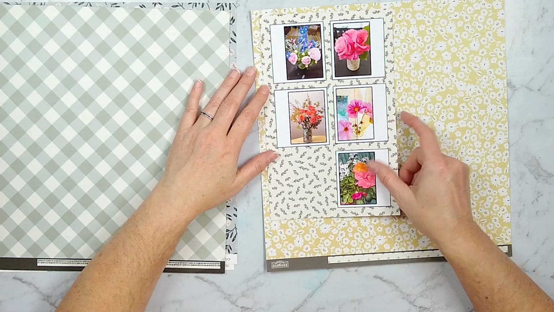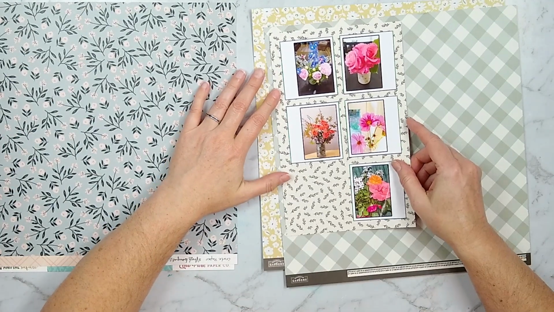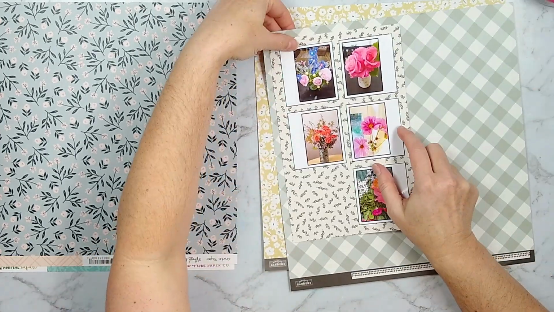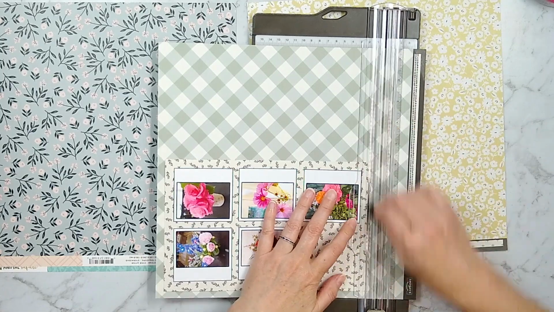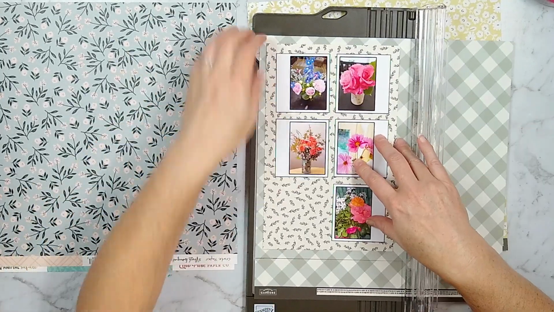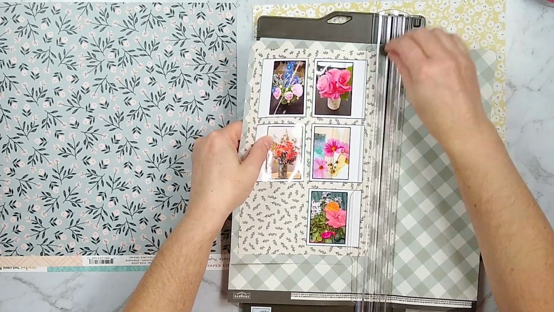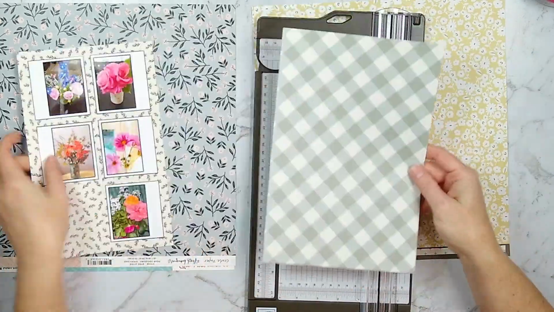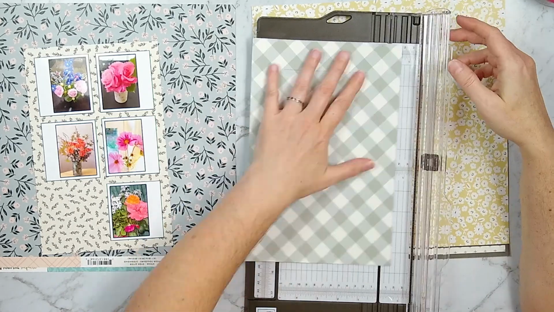I'm looking for a second mat for my photos, and I'm eliminating paper choices as I go, and I think I want to use that yellow, but like I said, I end up using that as the main background. So I'm going to use this plaid instead because I thought that left a very nice border around the edge. So I'm just trimming out a little bit of that paper to be the mat so I can use the rest of it to set aside for another project.